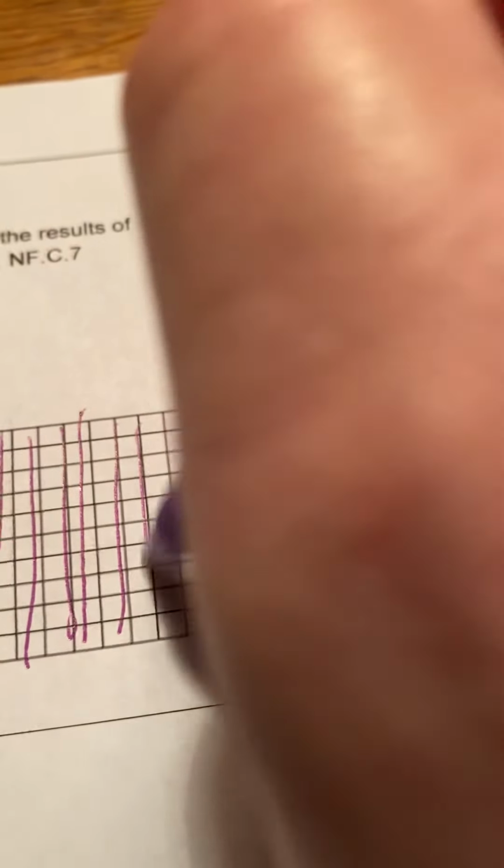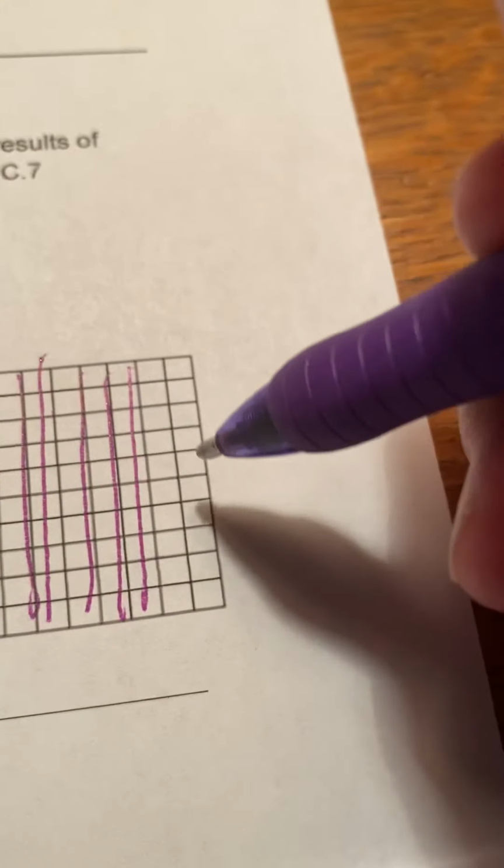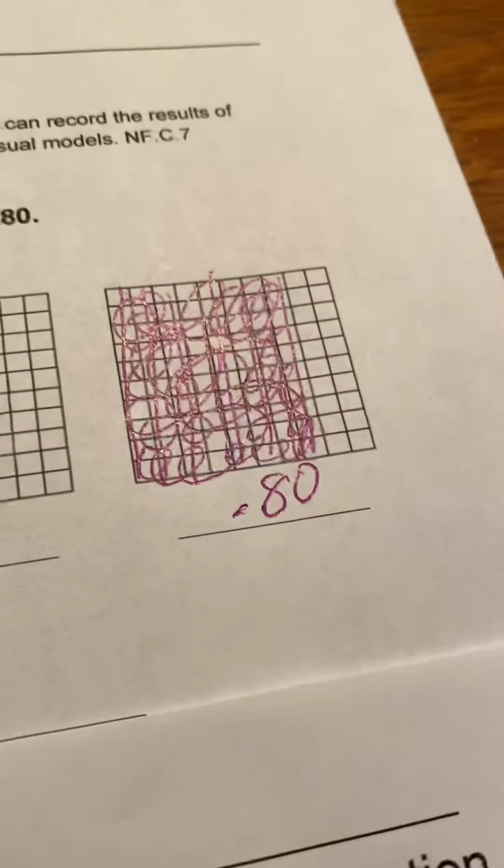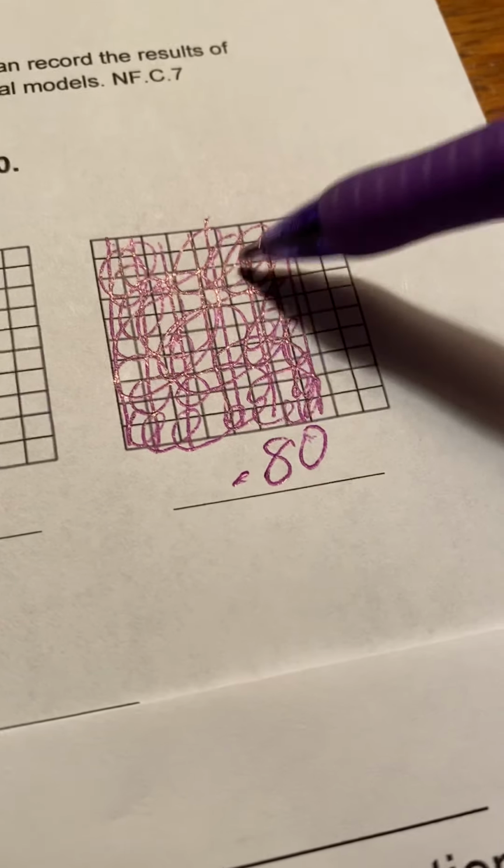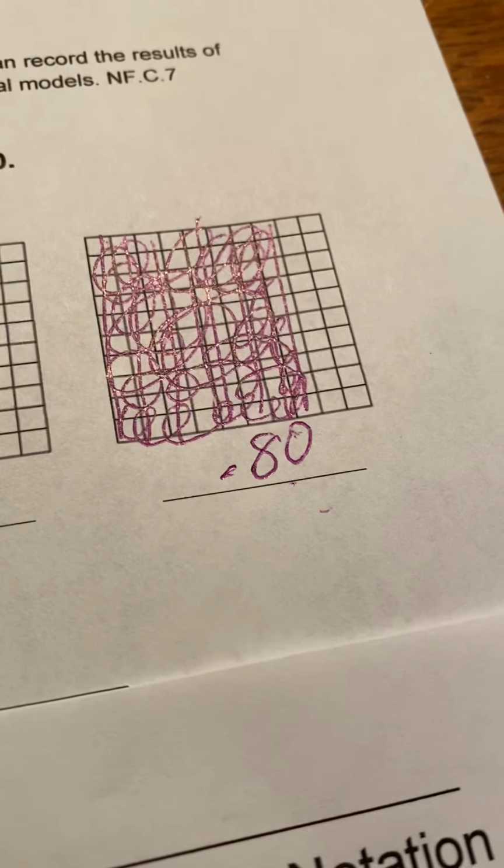That means on a 100 grid, I need 80 of them colored in. 10, 20, 30, 40, 50, 60, 70, 80. That means I should have 20 left over, because 80 plus 20 is 100, right? So just shade these in so we know where we're starting and stopping, and label your grid. Smiley, smiley, smiley, check, check, check, okay?